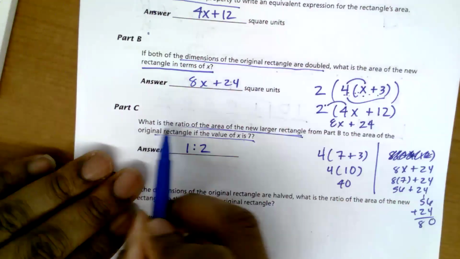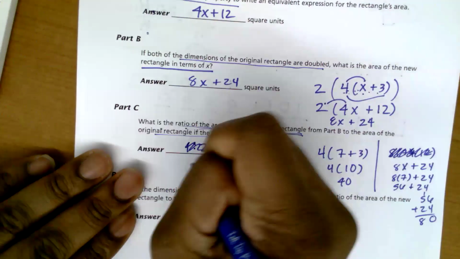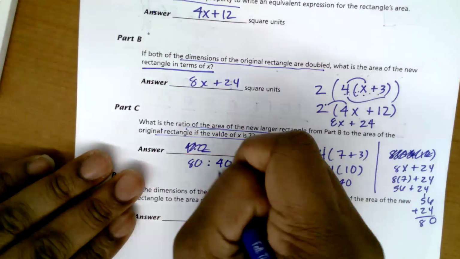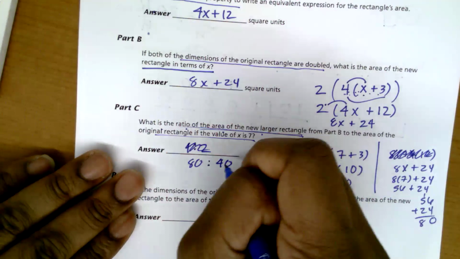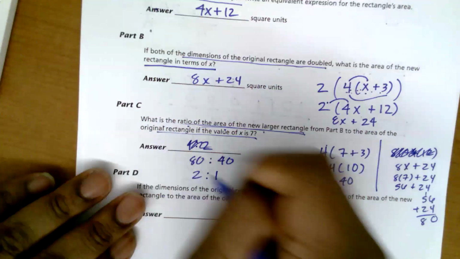Oh, but this says what is the ratio of the new rectangle to the original? So it's 80 to 40. The greatest common factor is 40. It'll be 2 to 1.